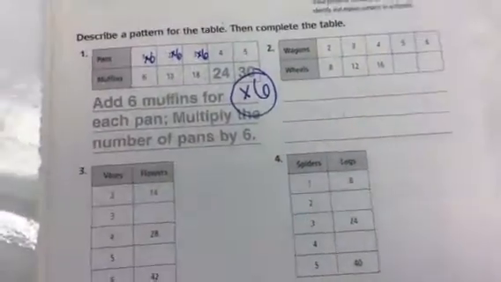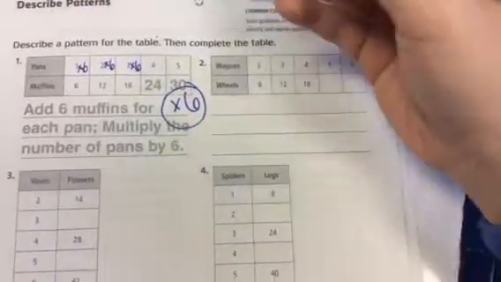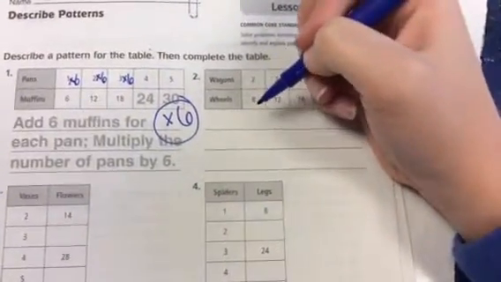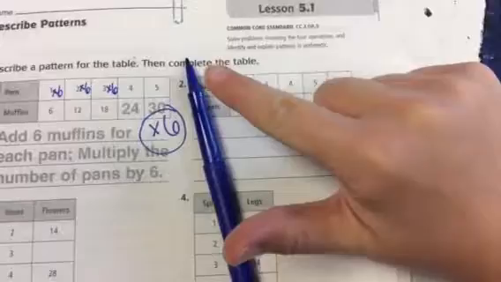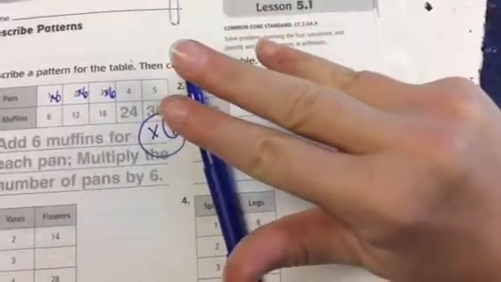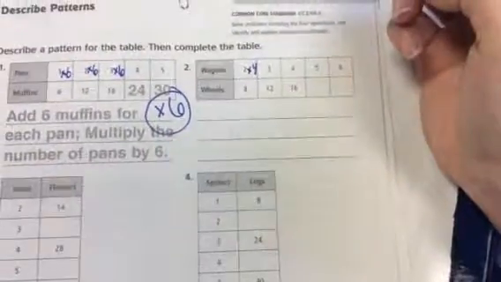Okay. Let's solve some together. Let's look at this first one. This one has 2 blanks in it that we have to fill in, but we got to find the rule first. How can I get from 2 to 8? Let me see. Let me count by 2s until I get to 8. 2, 4, 6, 8. I had to multiply by 4. If I multiply by 4, that gets me to 8.